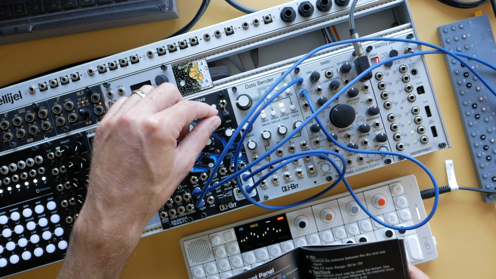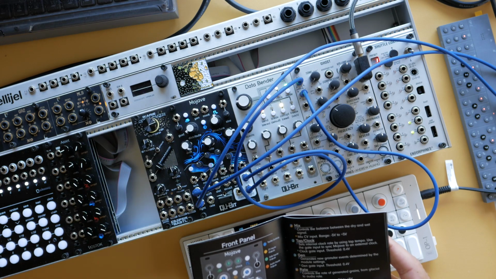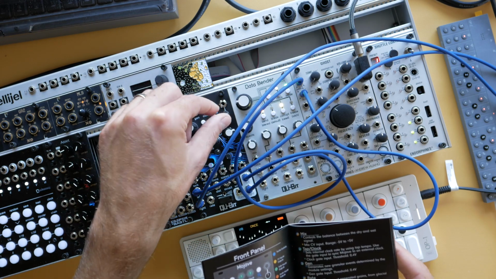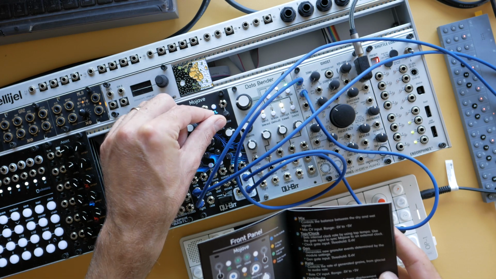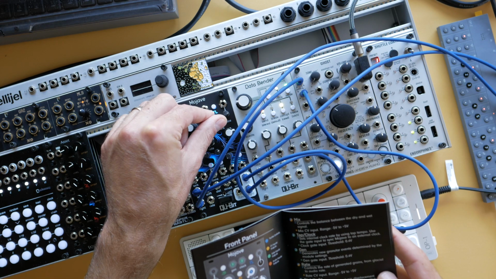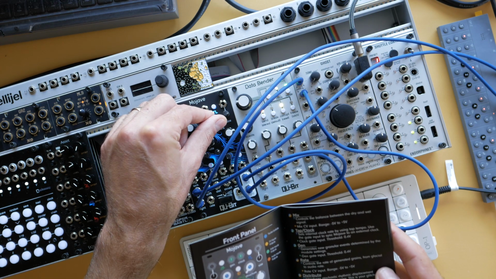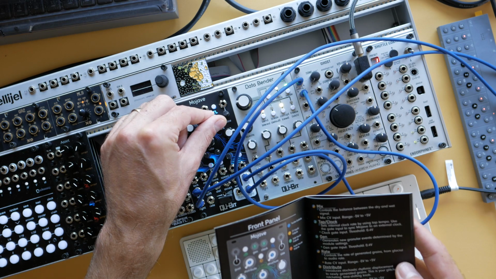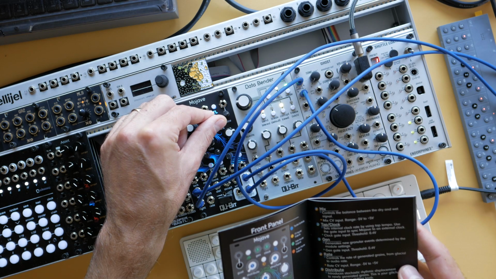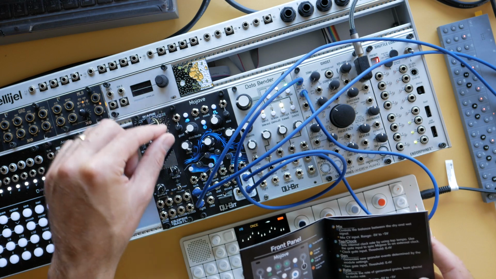Oh, very nice. So, it introduces algorithmic melodic harmonic displacement to newly generated grains. Build granular arpeggios, evolving harmonies, and more.